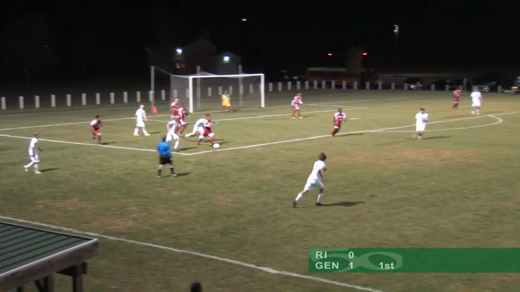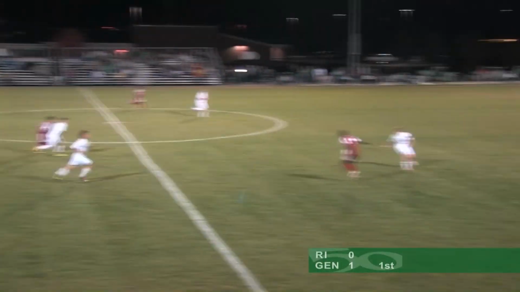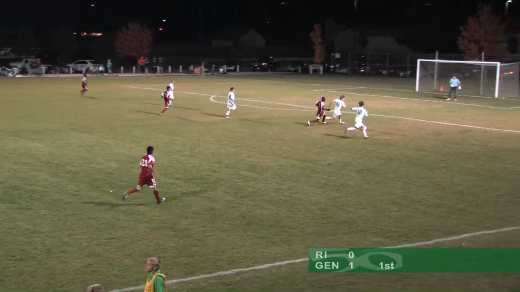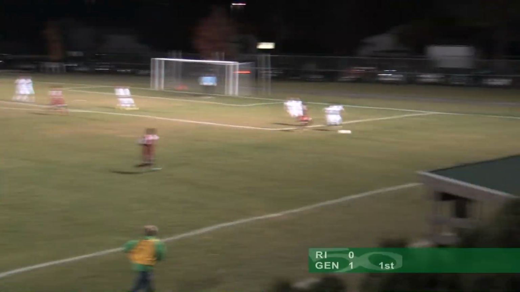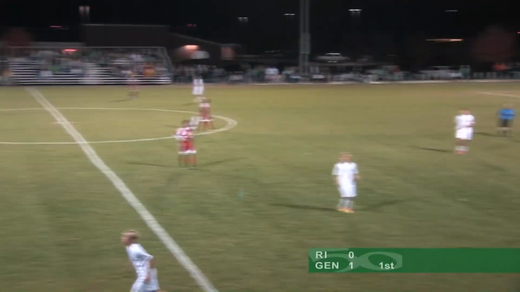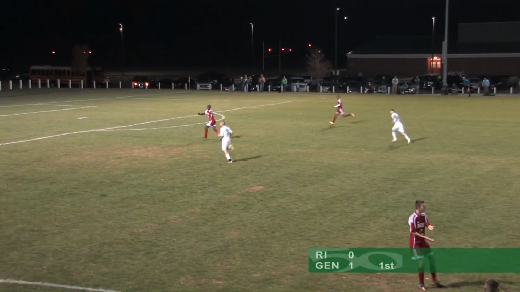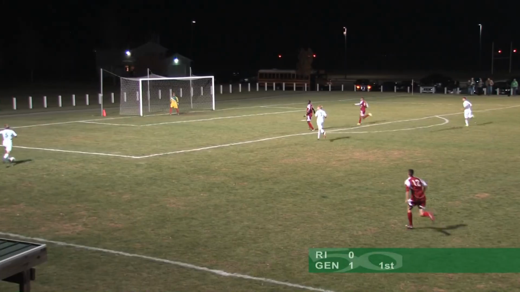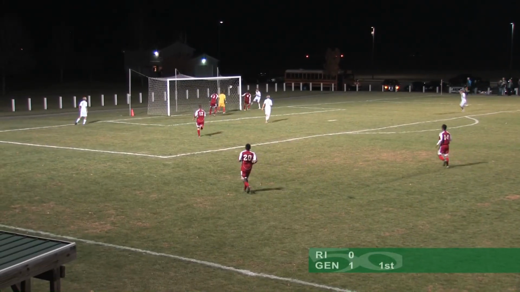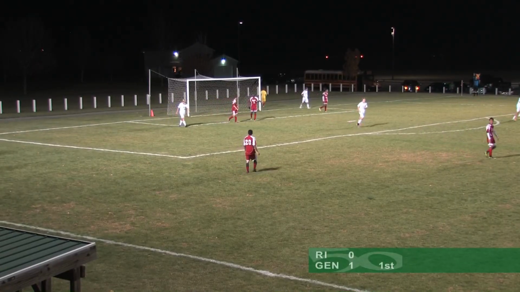Good battle in there by Geneseo, trying to... Rock Island is definitely looking for the breakaway goal here. Geneseo does more of a build-up process. And that ball stays in. Everybody thought it was going to go out. No pressure from Rock Island. Oh, side net. Goes wide right. Great idea.